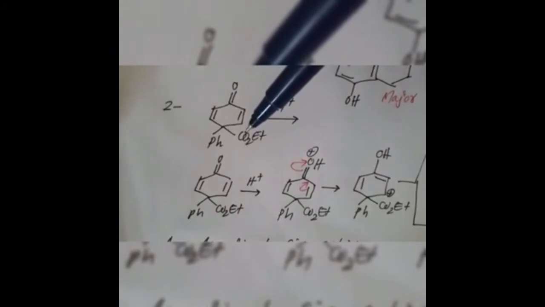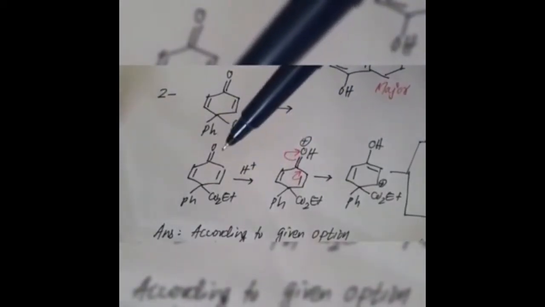So this is our problem, this is our molecule. The fourth position is carrying a phenyl group and an ester functional group, CO2Et. As we discussed earlier, the mechanism will play out like this. The first step is protonation of this oxygen, so you will end up with this structure. Then migration of this pi bond will happen, and you will end up with this carbocation.